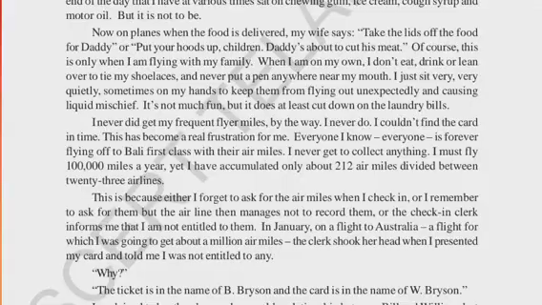So now on planes, on time planes, when the food is delivered, my wife says, take the lids off the food for daddy, or put your hoods up. Children, daddy is about to cut the meat. Of course, this is only when I'm traveling with my family. When I'm on my own, I don't eat, drink, or lean over to tie shoelaces, and never put a pen anywhere near my mouth. I just sit very, very quietly, sometimes on my hands to keep them from flying out unexpectedly and causing liquid mischief. It's not much fun, but it does cut down on the laundry bills.